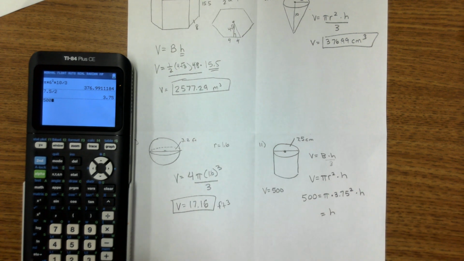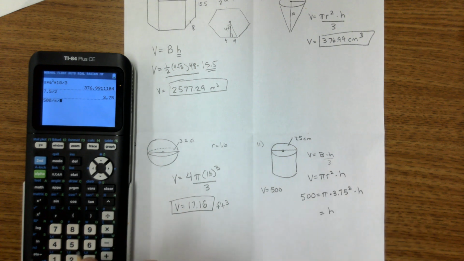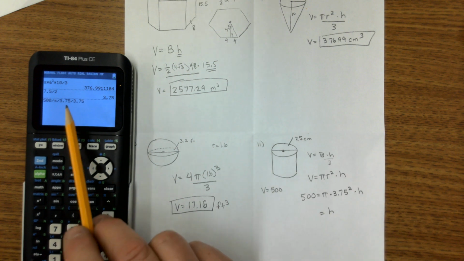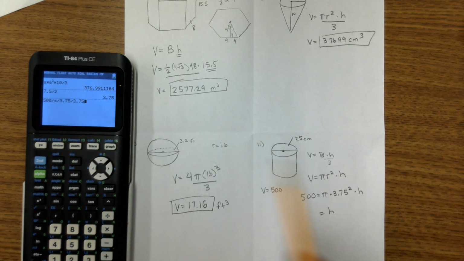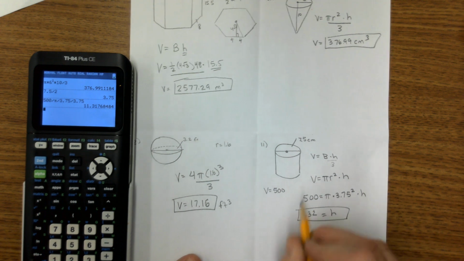So let me see, I take 500, divide it by pi, then divide it by 3.75, and divide it by another 3.75, because we're dividing by 3.75 twice because it's squared. So that height is 11.32.